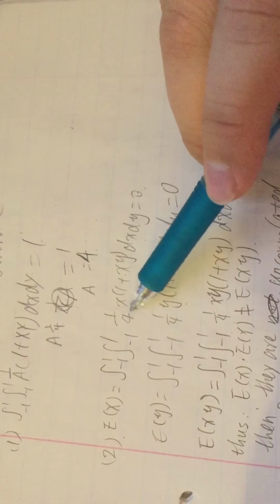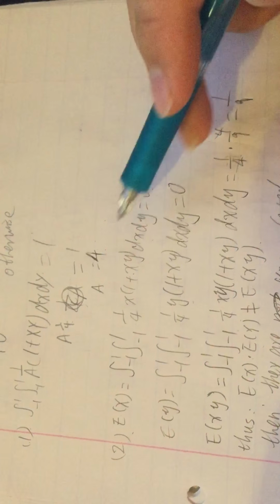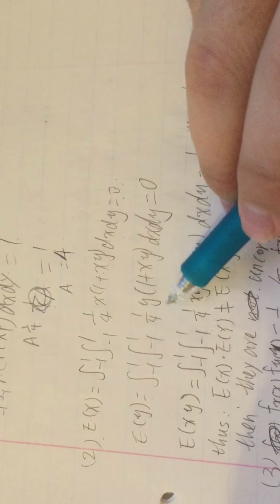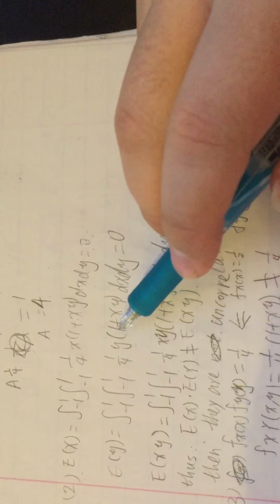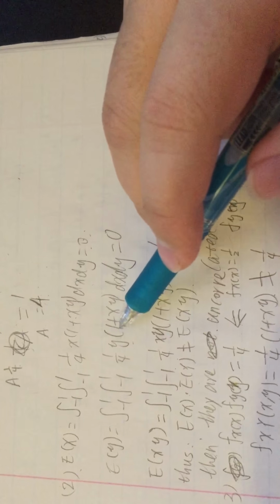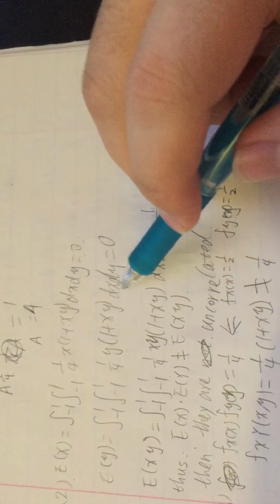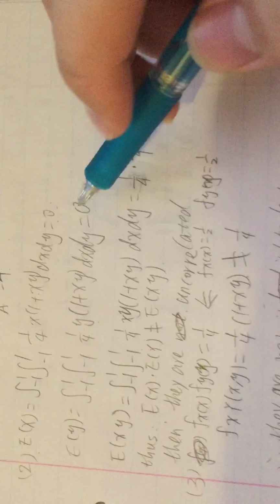So the integral of 1 over 4 times x times (1 plus xy) is equal to 0. And for E[Y], we do the same: 1 over 4 times y times (1 plus xy) dx dy, which is also equal to 0.